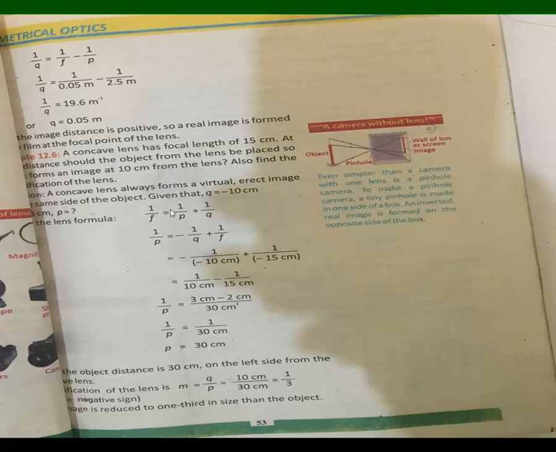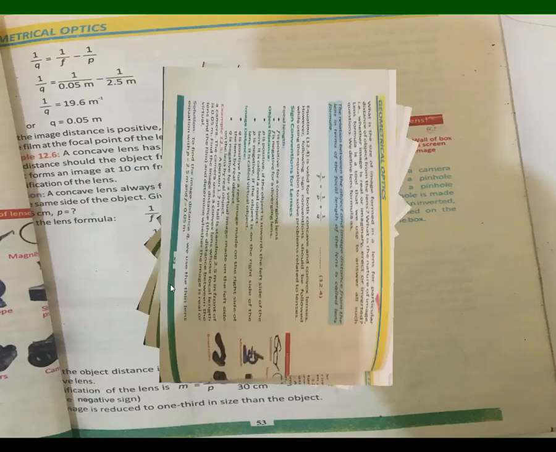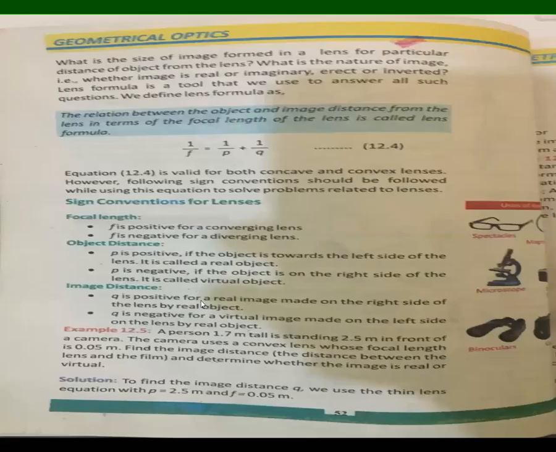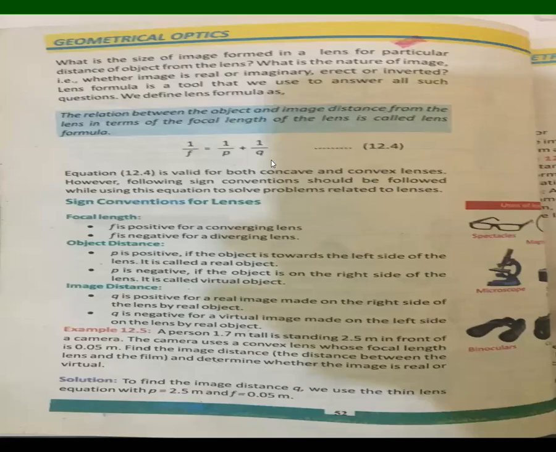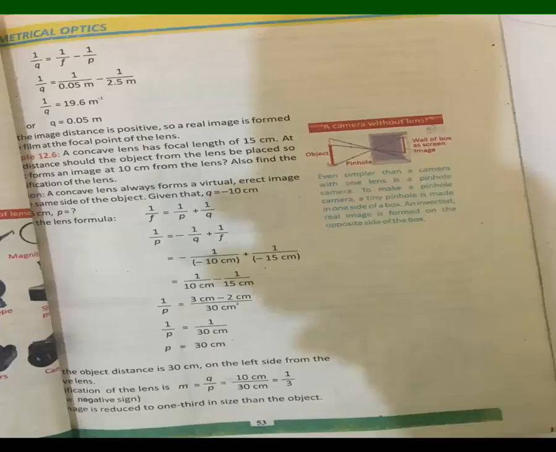The image is given to us as 10 centimeter. Image will be taken as negative because we are using a concave lens, as I have already told you. Q is negative for the virtual image made on the left side of the lens by a real object. Q and F will be negative. So I use the formula 1 over F is equal to 1 over P plus 1 over Q.